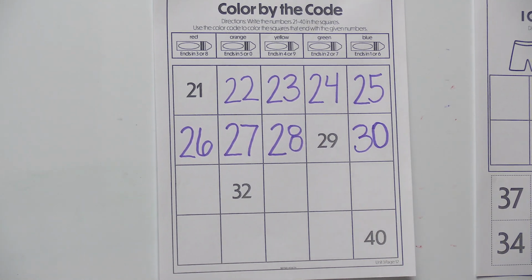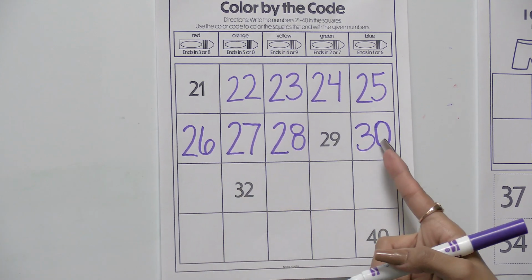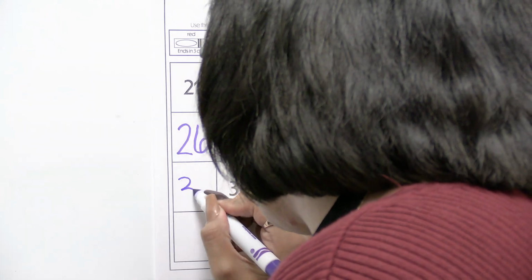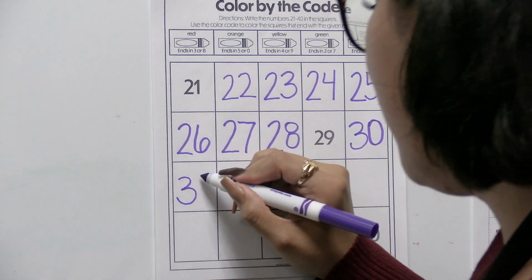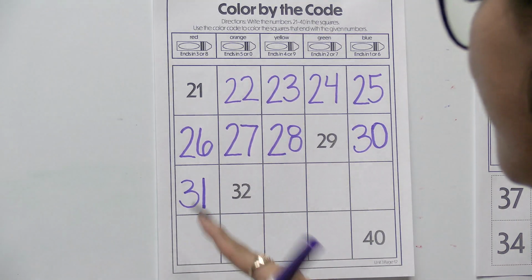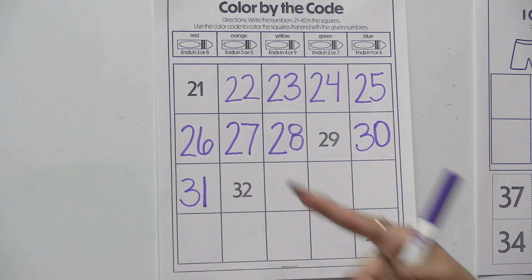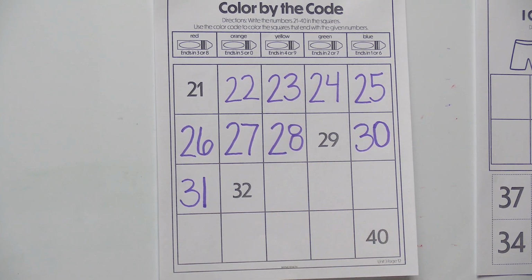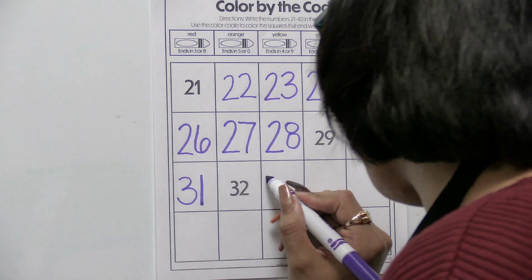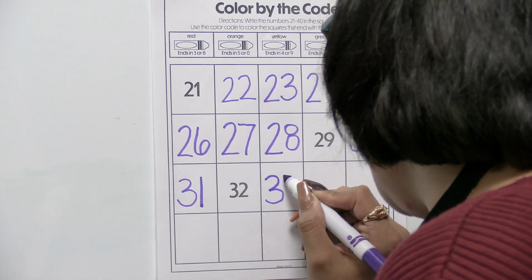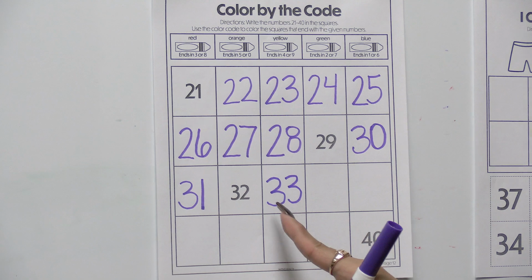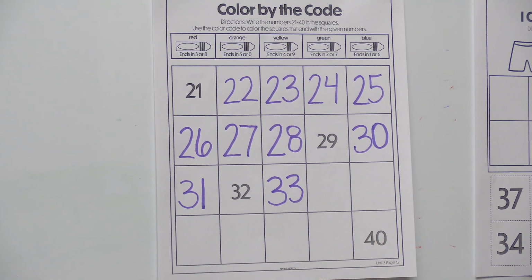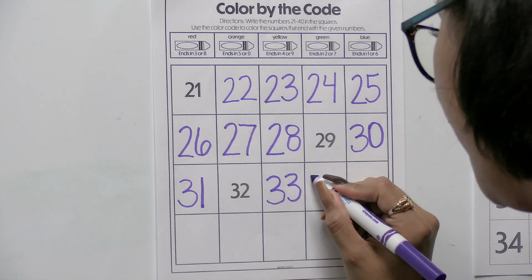What comes after 30? 31. Let's write the number 31. Write a 3 first, and then write the number 1 next to it to make 31. Then we have 32. What comes after 32? 33. We'll make two 3s to make 33. Next we have 34. Let's write the number 34.